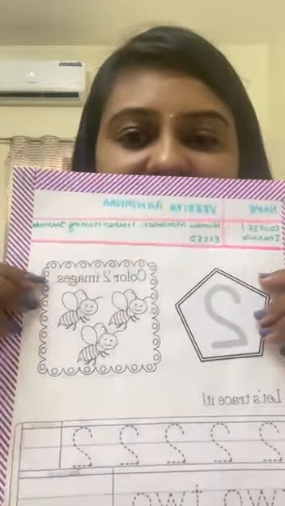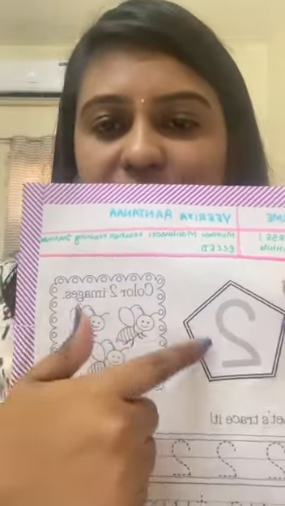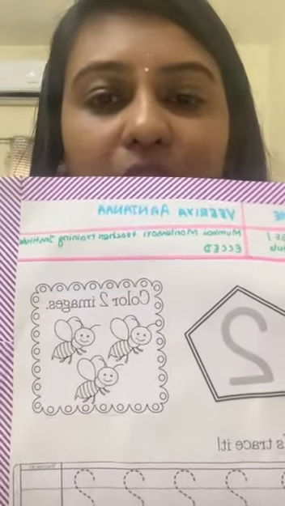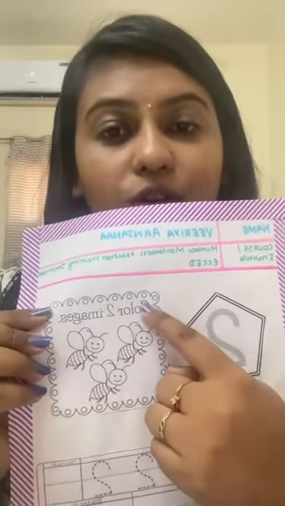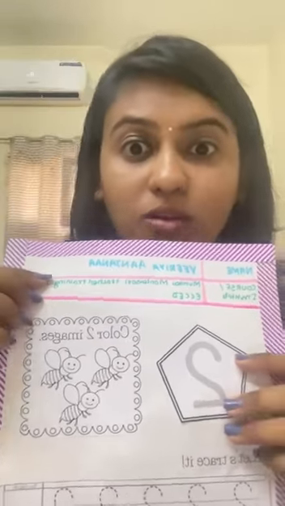Next, children, I have prepared 2 beautiful creative worksheets for you. Come, now let's see the worksheet. This is worksheet number 1. What is the first activity, children? We're going to count the images and we're going to color only 2. I have taught you how to count the number 2.